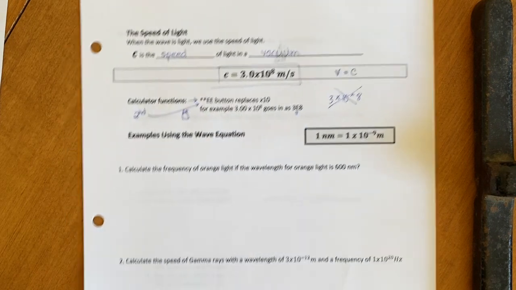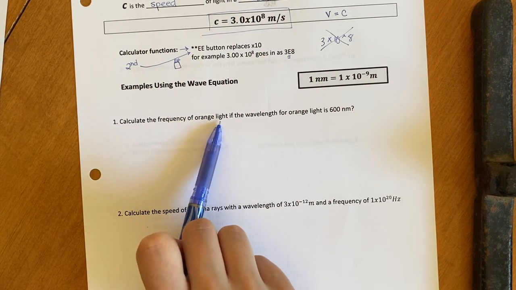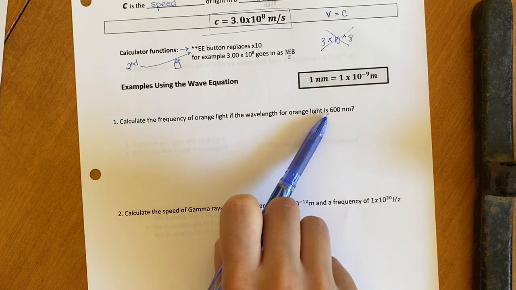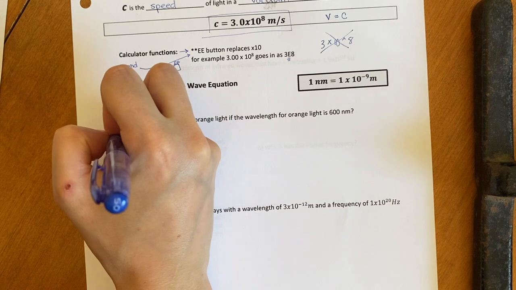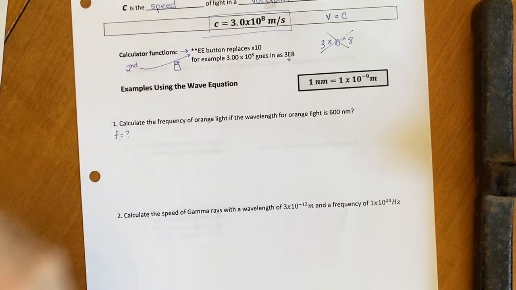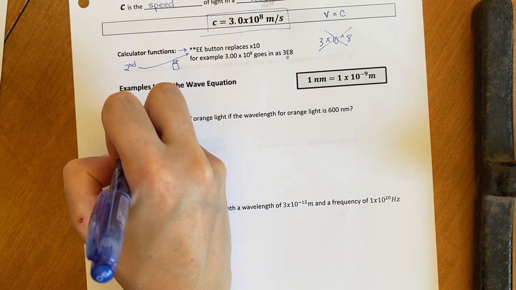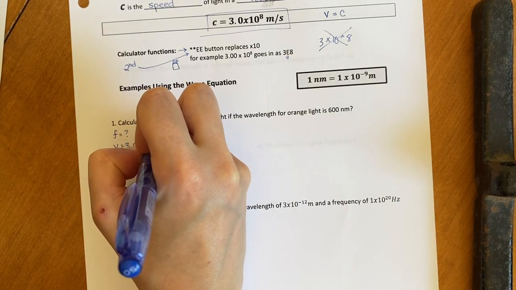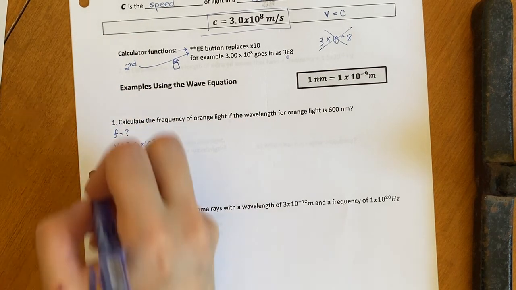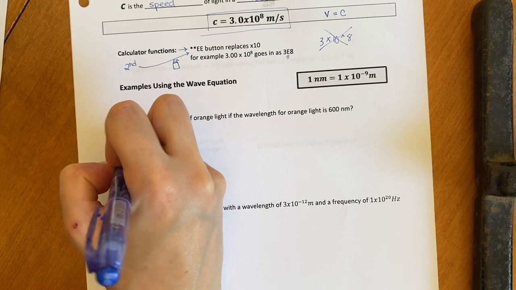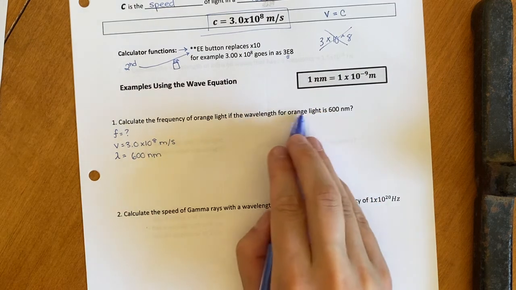Okay, we're going to do a few examples here. Calculate the frequency of orange light if the wavelength for orange light is 600 nanometers. So first thing we need to do is write out what we know. We're looking for frequency, so F is what we don't know. We know the speed of light is 3.0 times 10 to the power of 8 meters per second. So there's our speed of light. And we know that the wavelength, lambda, is 600 nanometers for this orange light.